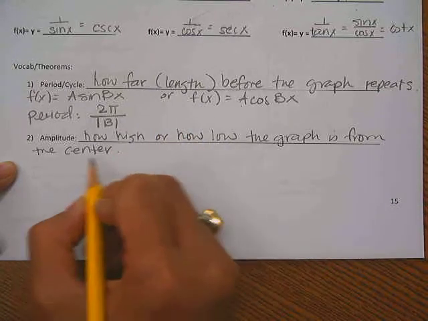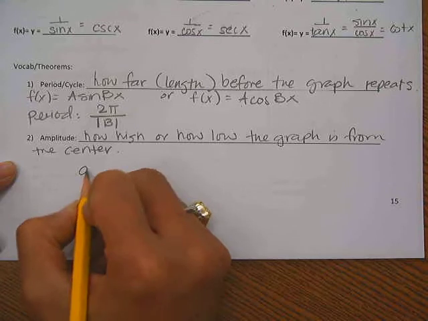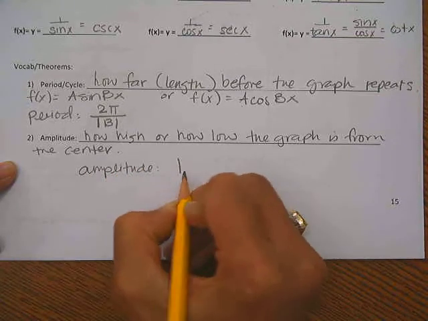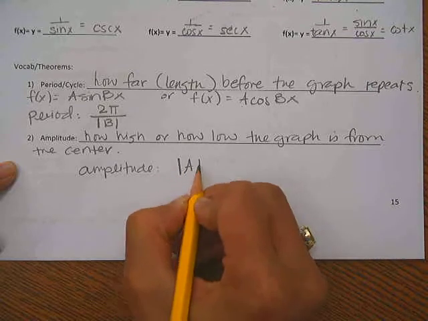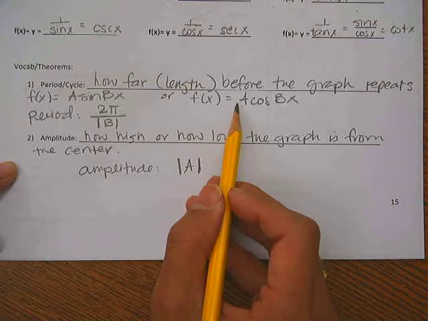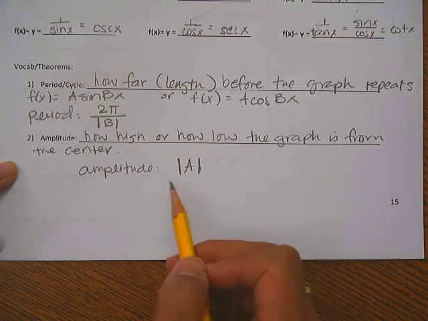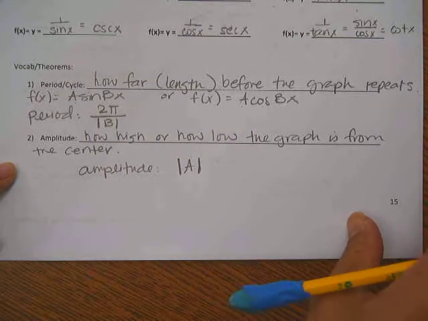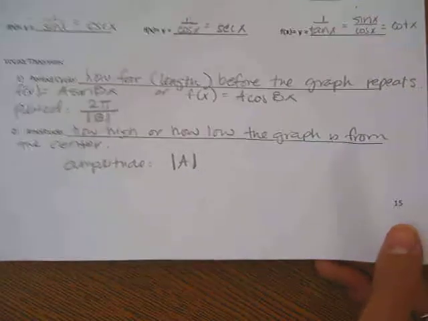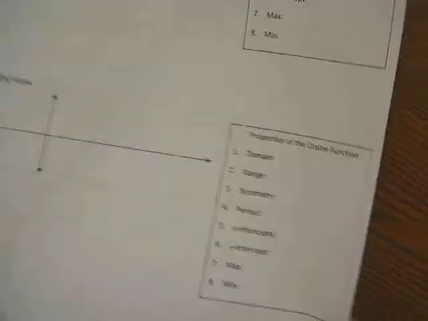And the formula for our amplitude is simply the absolute value of a. Because this is talking about a vertical distance, we're going to use the vertical change. And because it's distance, we're using absolute value, because absolute value is the distance from the center, or from 0, I meant.